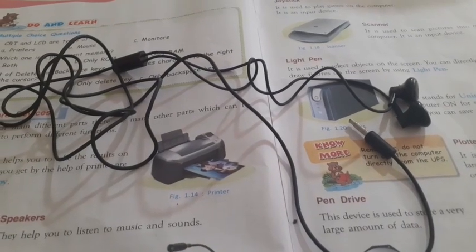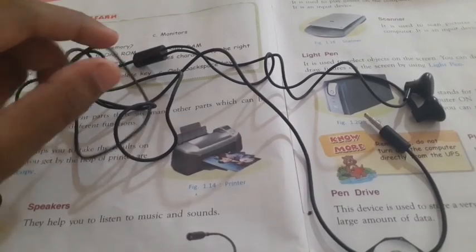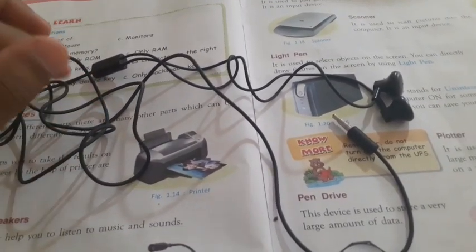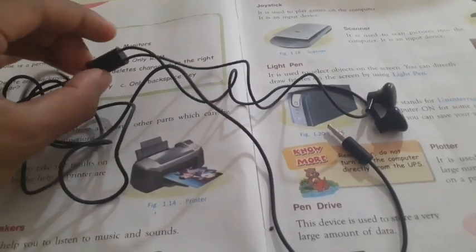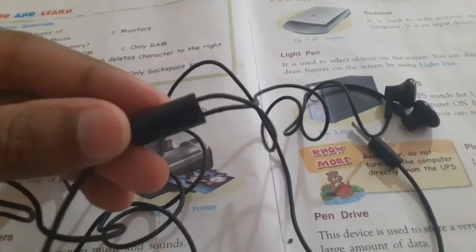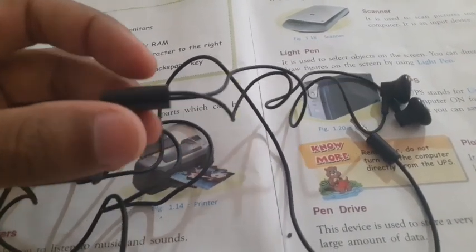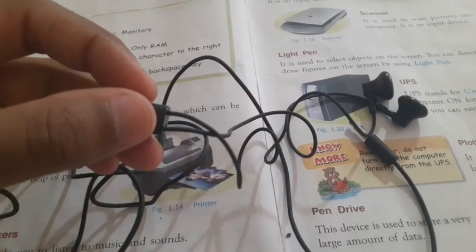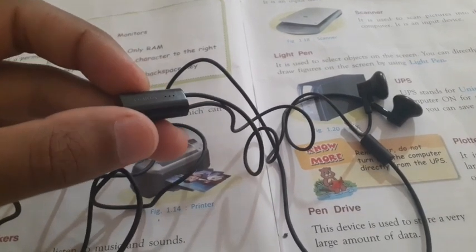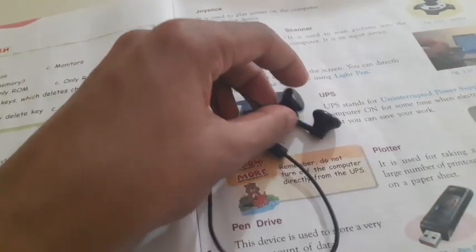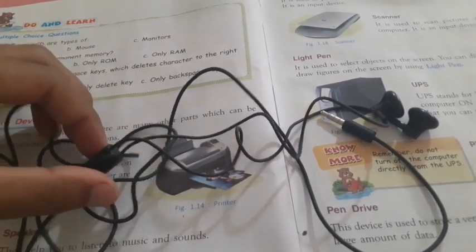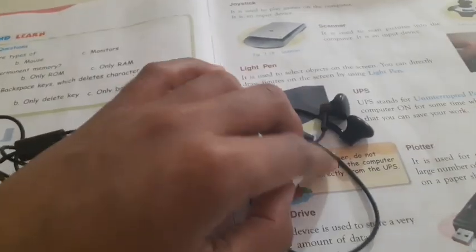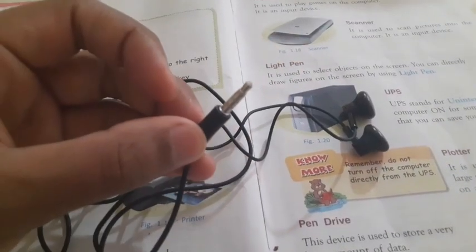Then microphone. It is very similar to the headset or the earphone which we are using. So here in this box there is a microphone. Through this only, what we are talking, that sound is going to the device. Then here the speakers are there. Then here the mic. Then this pin only we are connecting to the computer.